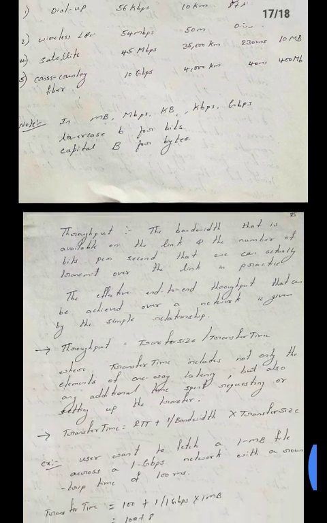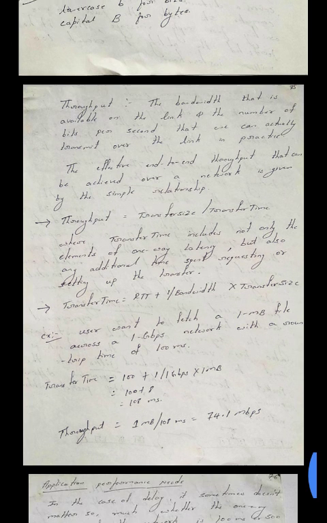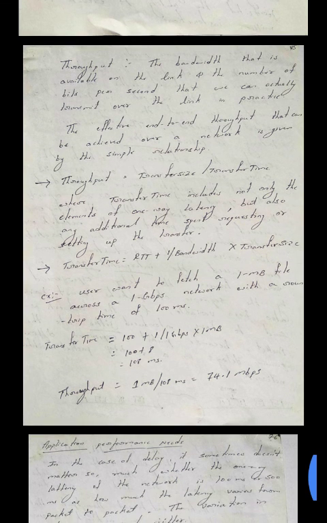Now if I want to find out the throughput, what do we mean by throughput? The bandwidth is what is available on the link, and the throughput is the number of bits per second that we can actually transmit. This is the difference: the actual number of bits transmitted over the link in practice is what you call throughput. The effective end to end throughput that can be achieved over the network is given by a simple relation: throughput is equal to the transfer size divided by the transfer time.